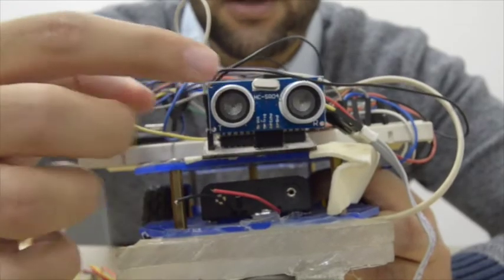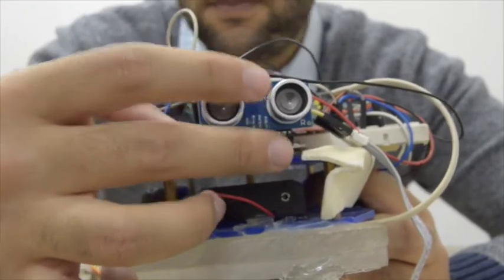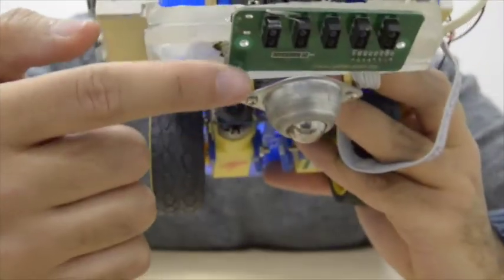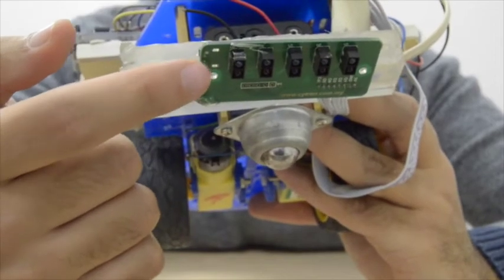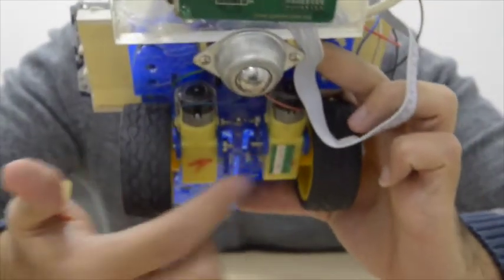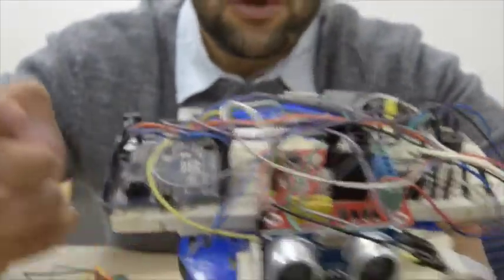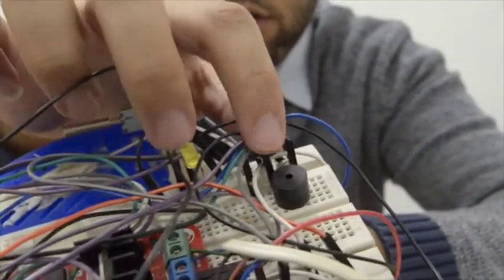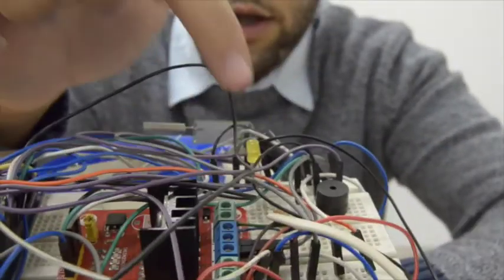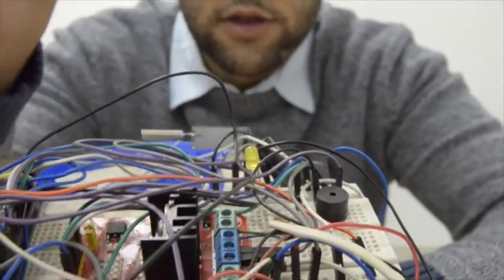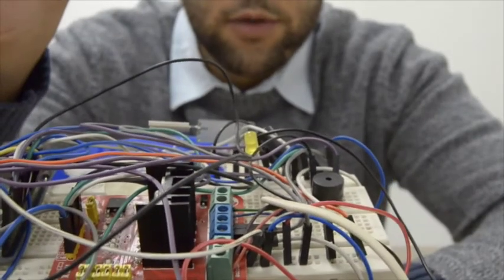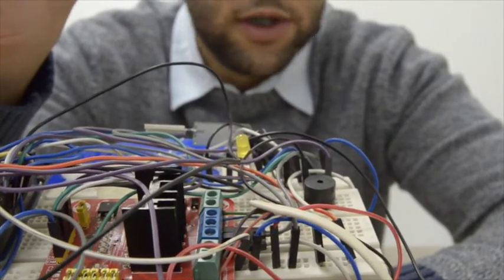This is our ultrasonic sensor and our advanced line tracker, two motors, and a two-wheeled car to hold our components. Also, we have our sound buzzer and an LED light to indicate whether we are in the manual mode or in the automatic mode.